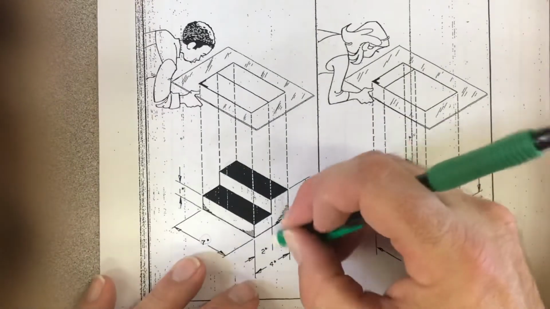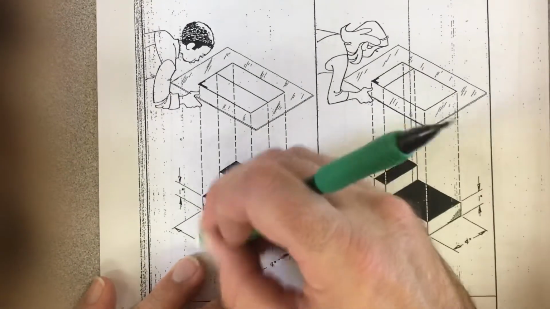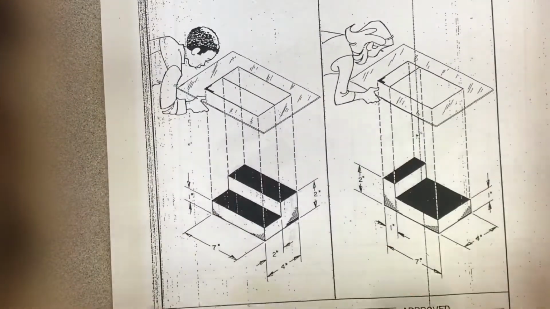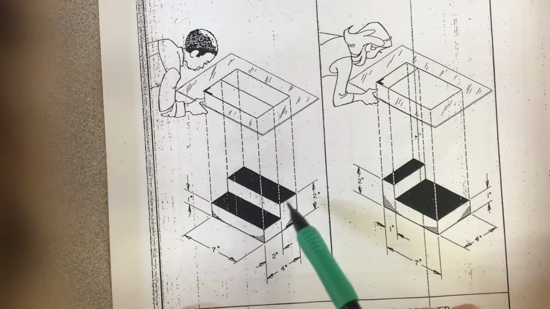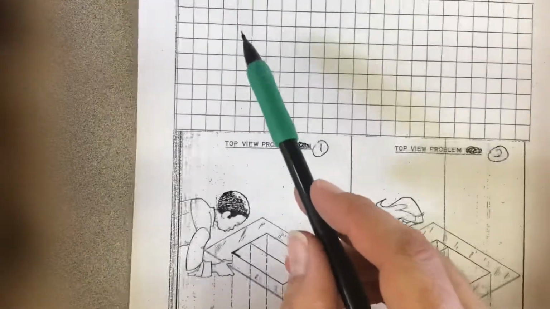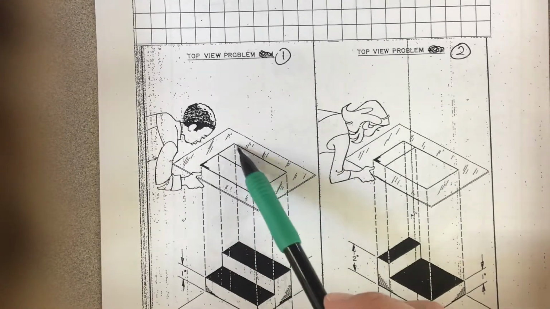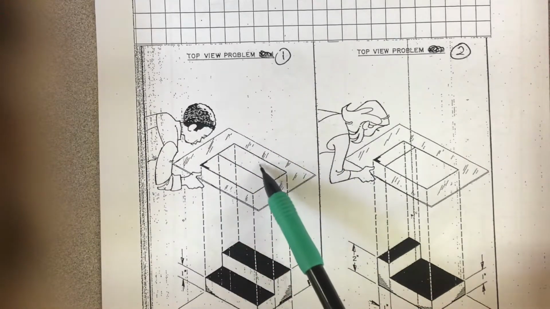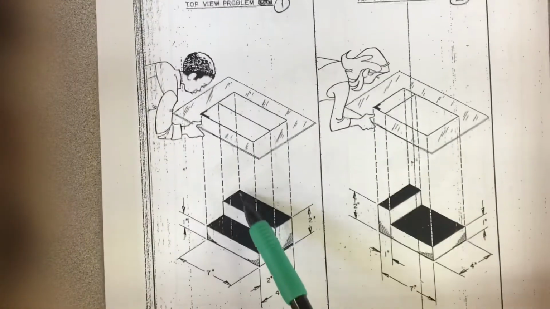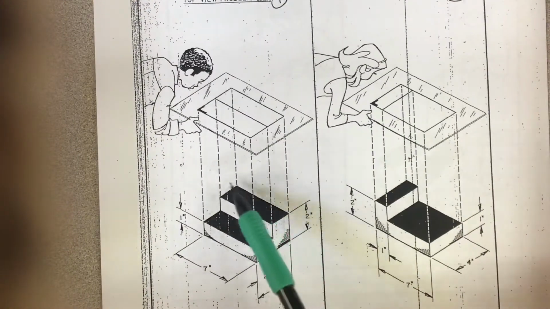So we have to figure out what dimensions we are going to use to draw this shape up here. And they've put this window here to help you visualize. All right, this is what we're looking at. We would see these two rectangles when we're looking straight down at this object.